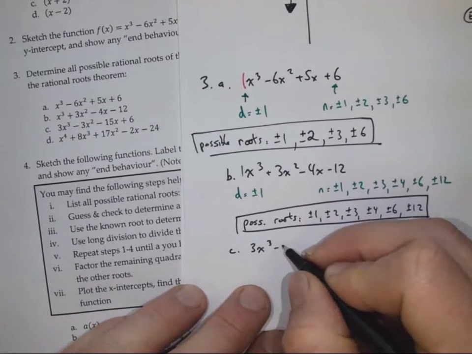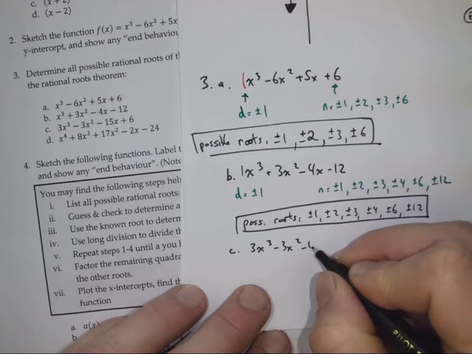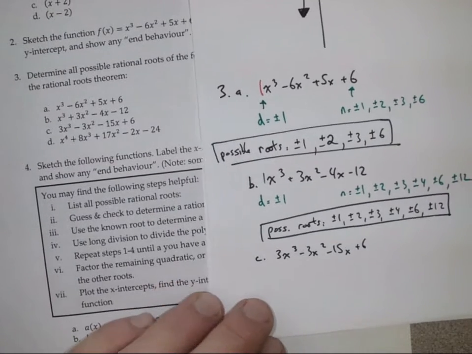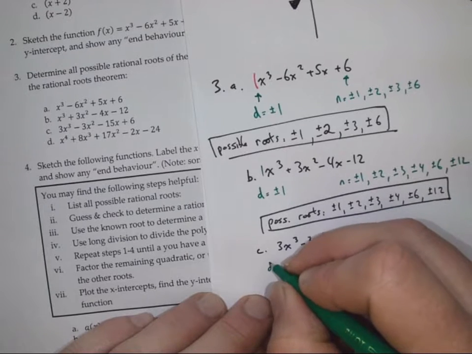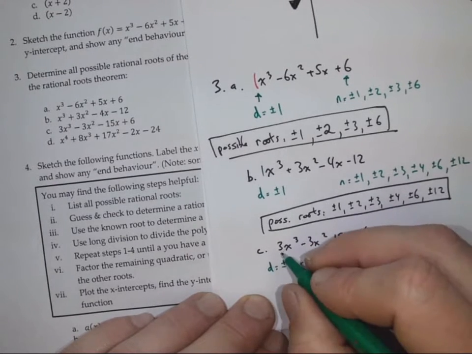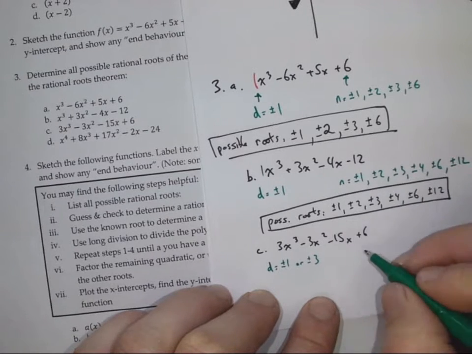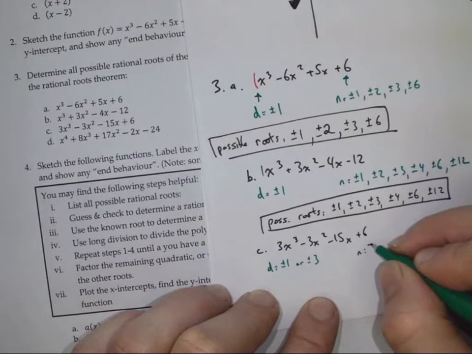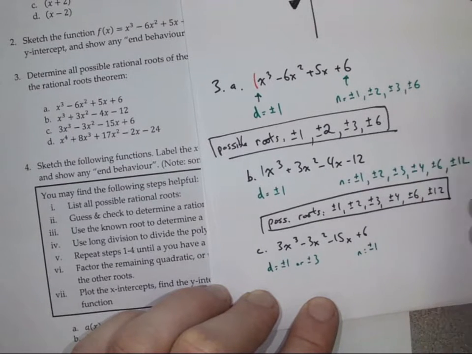3x cubed minus 3x squared minus 15x plus 6. We say, oh, okay, well, the factors of 3 could be plus or minus 1 or plus or minus 3, right? And for our numerators here, we're looking at the factors of this last term, which are plus or minus 1. They're the same ones as above here.